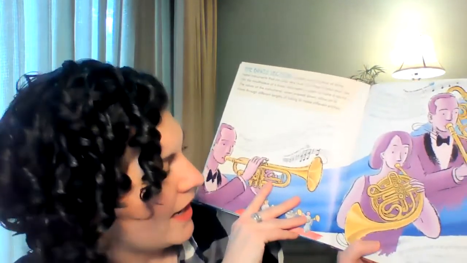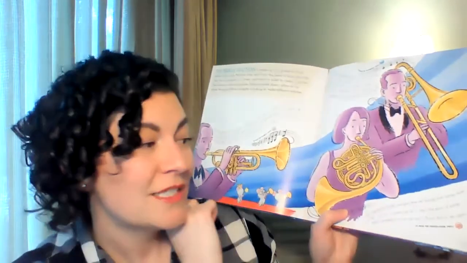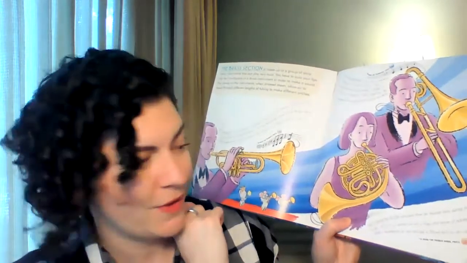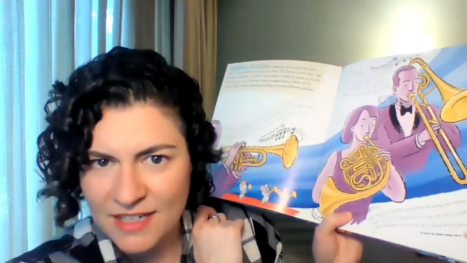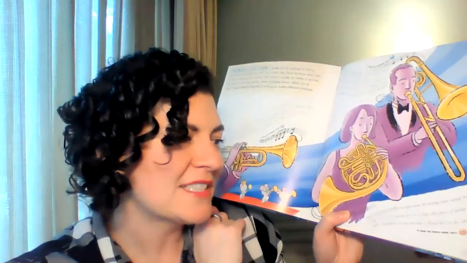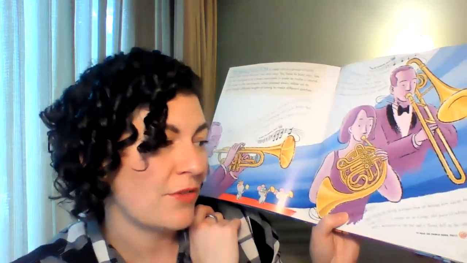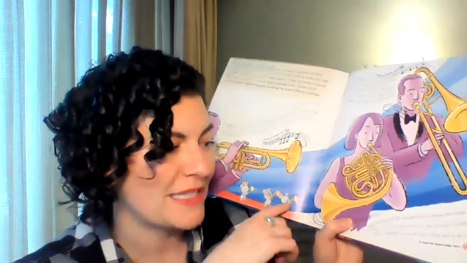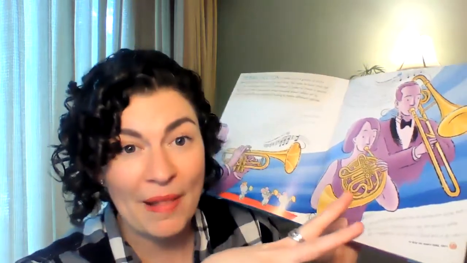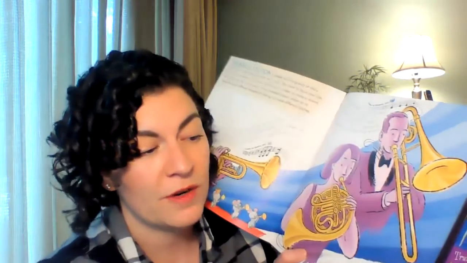Next, we have the French horn, developed from the hunting horn dating back to the 1600s, a long time ago. It started out as a long, thin piece of tubing with a mouthpiece at one end and a flared bell at the other. This is the French horn.